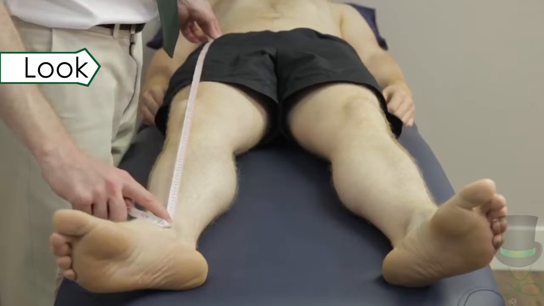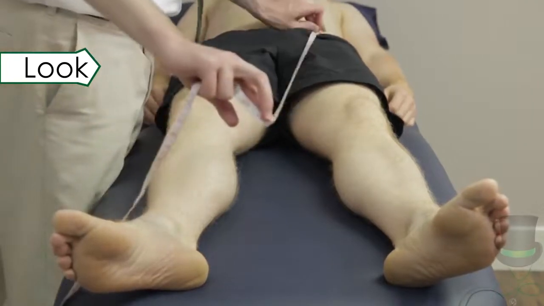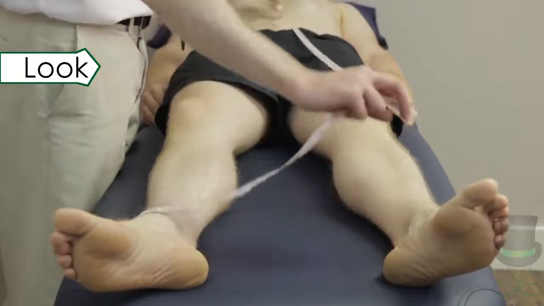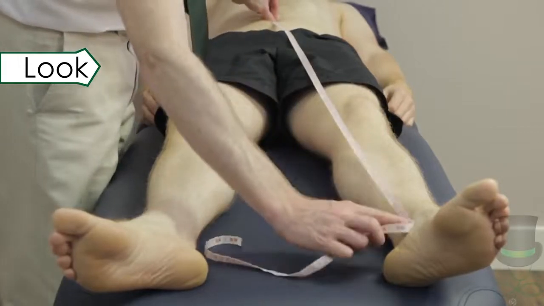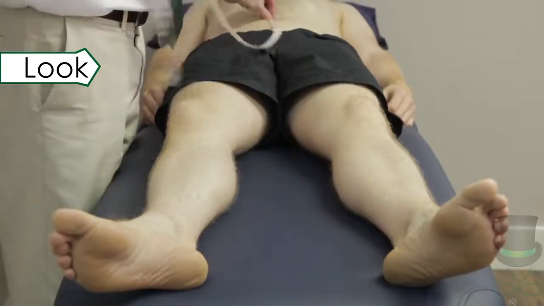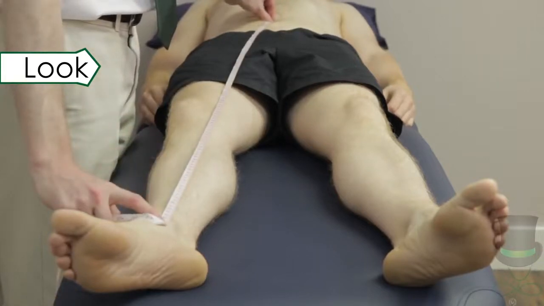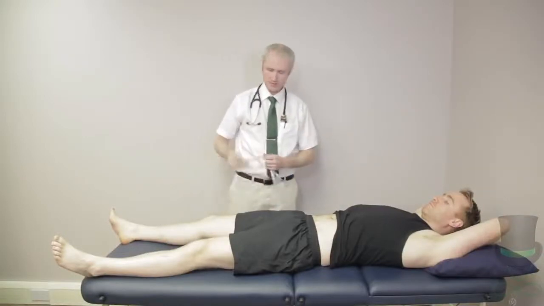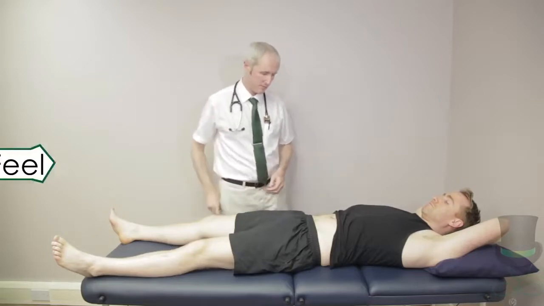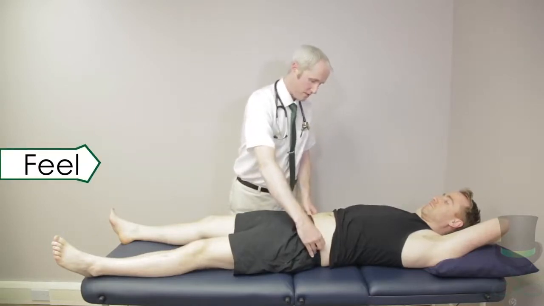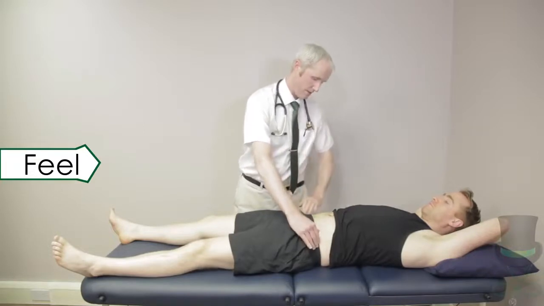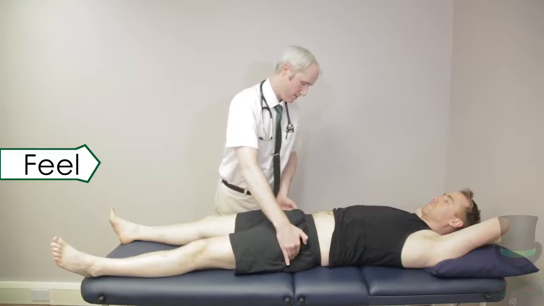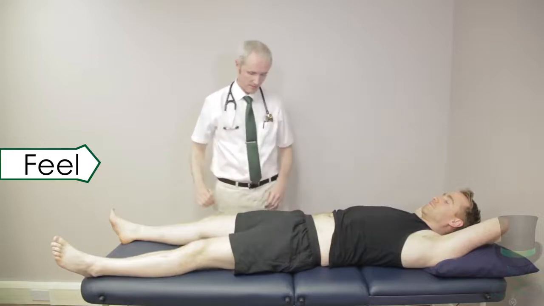True length difference demonstrates hip disease on the shorter side. Apparent leg length differences demonstrate pelvic tilting. Note any muscle wasting around the legs. Palpation consists of locating the anterior superior iliac spine, the pubic tubercle, and from these the inguinal ligament. Palpate these landmarks and also the midpoint of the inguinal ligament for hernias. Locate and palpate the greater trochanters bilaterally.